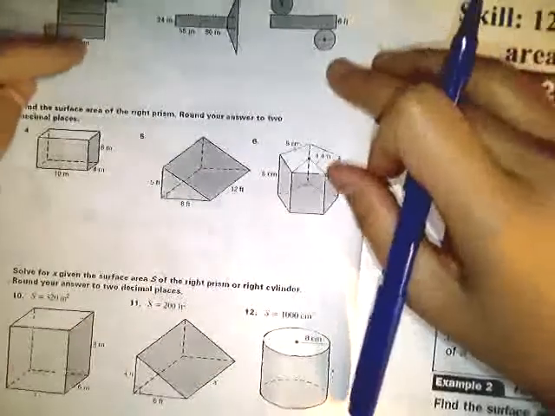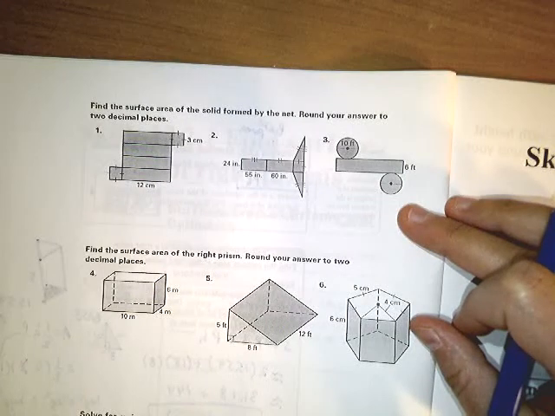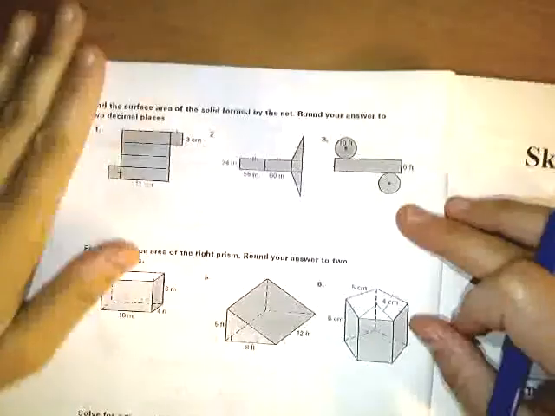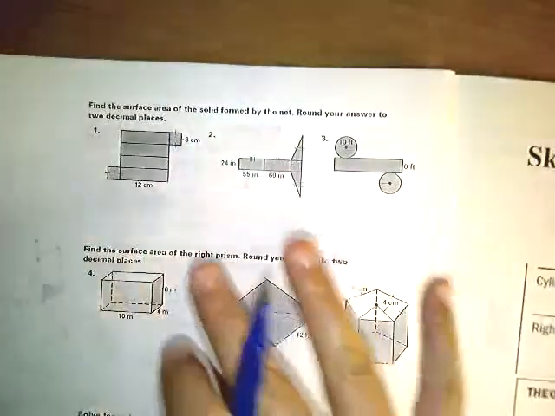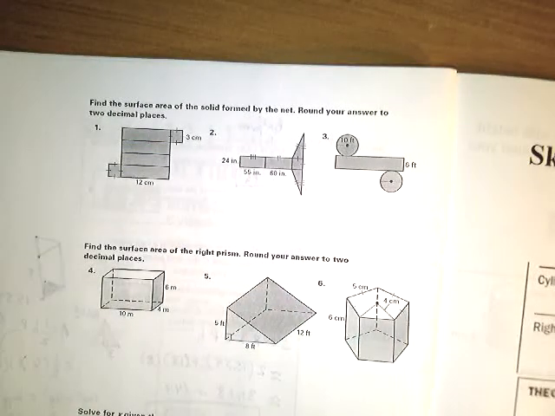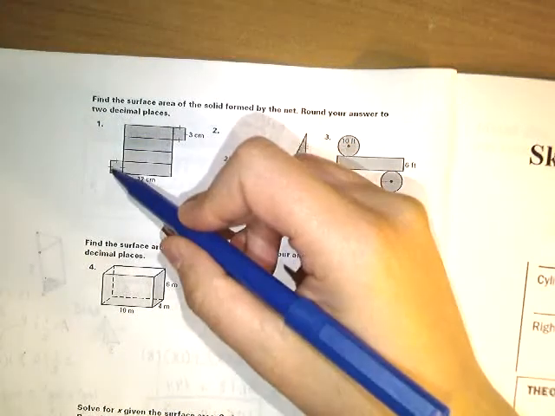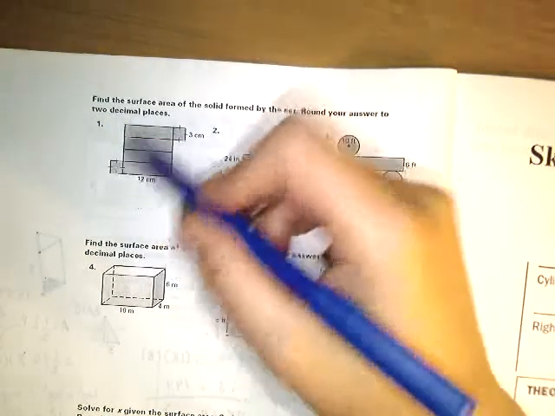Now these are those things called nets that I was talking about. When you take a three-dimensional object, and you cut it so that you can lay it down flat, that's what you get. You get these things called nets. So if I want to find the surface area, what I could do is just find the area of each one of these two-dimensional figures and then add them all up.